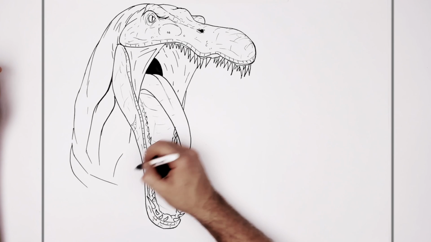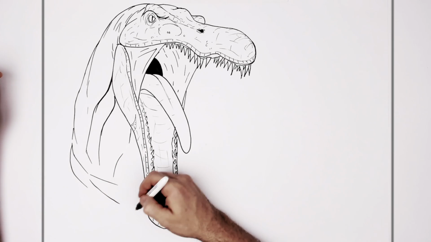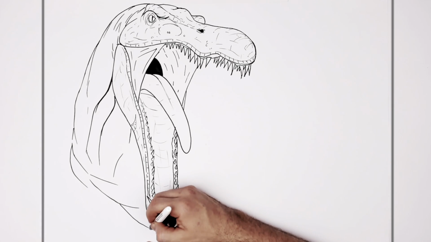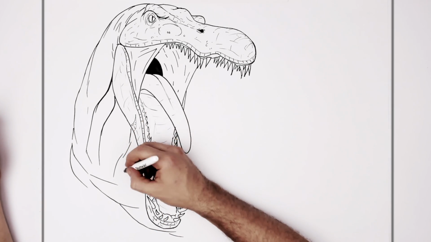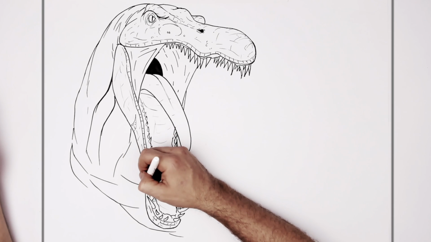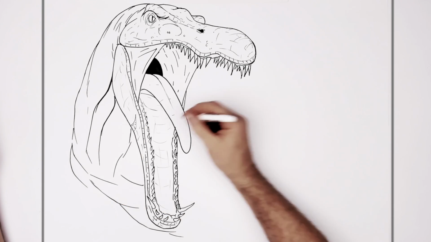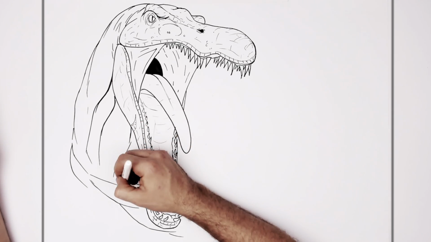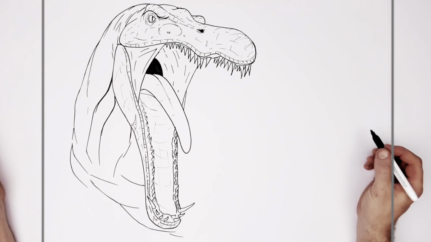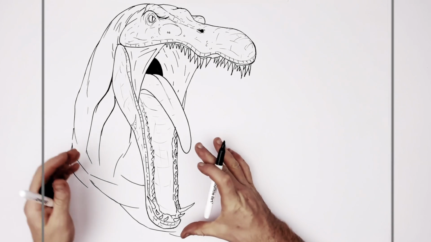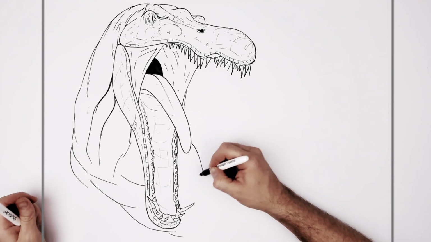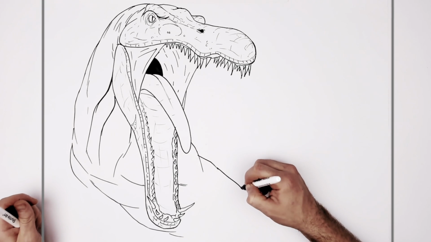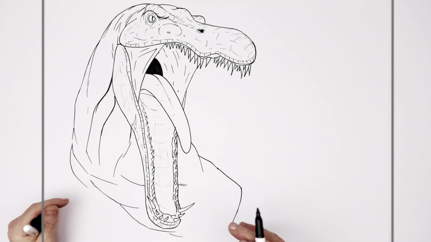Okay, and then the bottom of the chest is here, just goes kind of underneath his mouth. Okay. And then we get a shoulder situation here, and then a tricep down to an elbow, and he's got claws starting here, right?